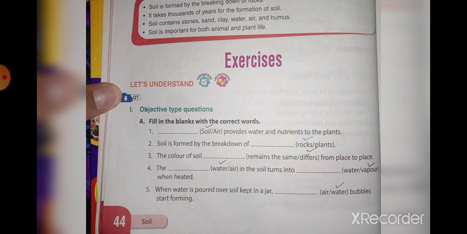You can also do the experiment, children, in the presence of your parents. When water is poured over soil kept in a jar, dash bubbles start forming. So what happens? When water is poured over soil kept in a jar, air bubbles start forming. So you will mark air.